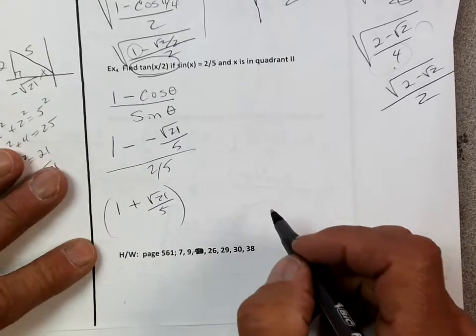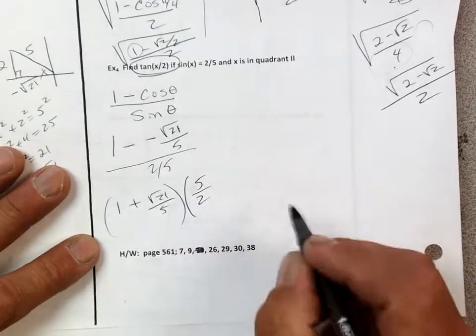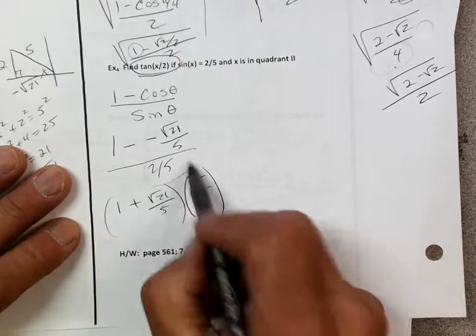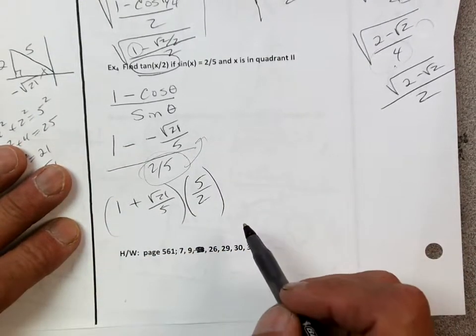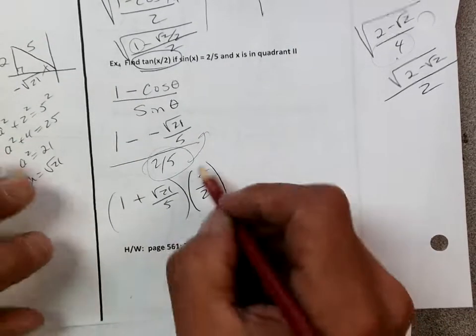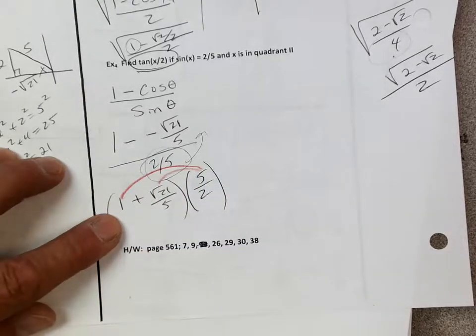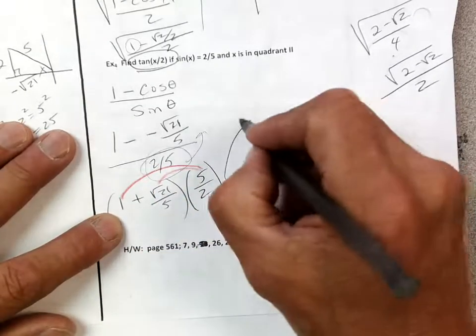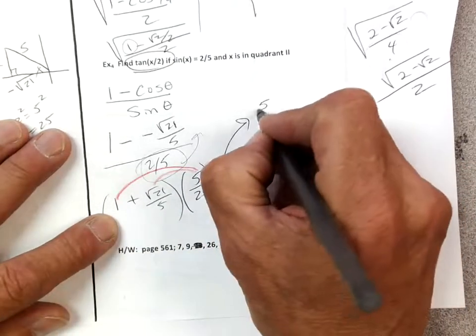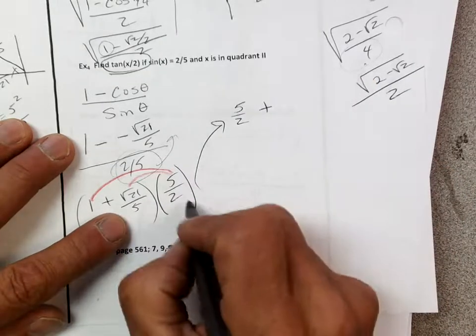How about we flippy-floppy? You guys okay with flippy-floppy? Invert and multiply. 5 over 2. Just flip that, right? And if I distribute this times this and this times this, I'm going to get 5 over 2 plus, 5's cancel.